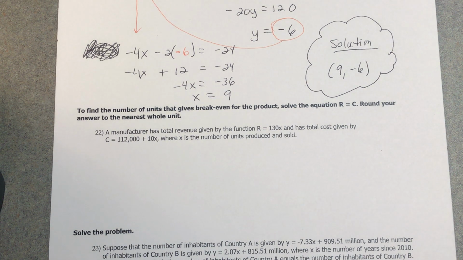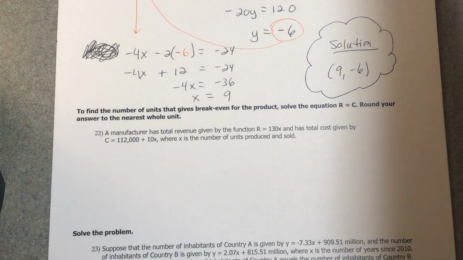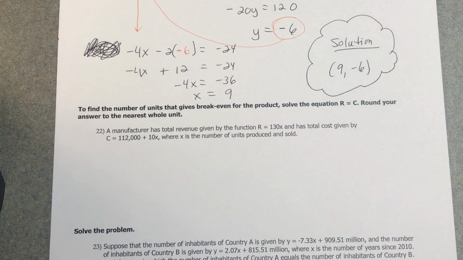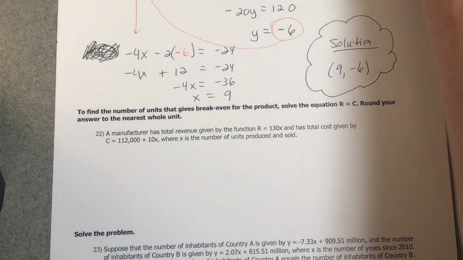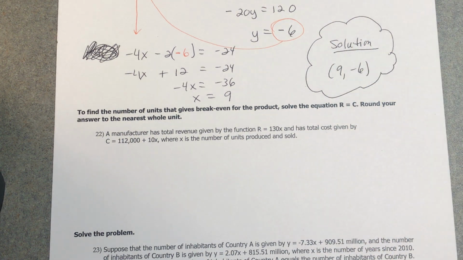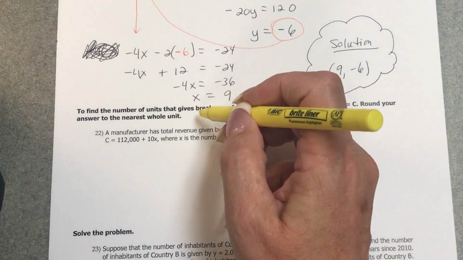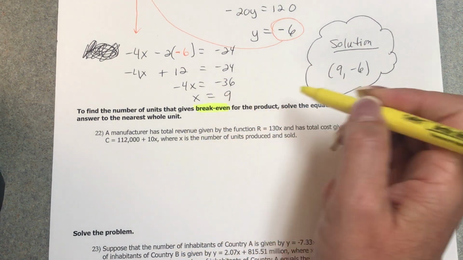Okay, let's finish this up. Number 22, a manufacturer wants to find the number of units it gives break even. We're looking for a break even for the product.